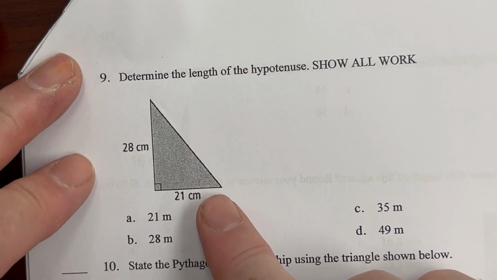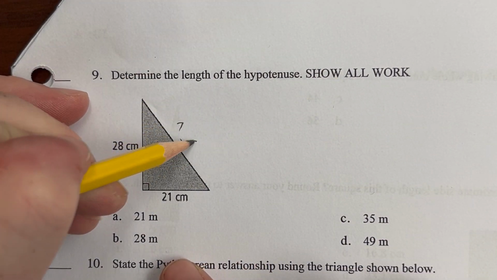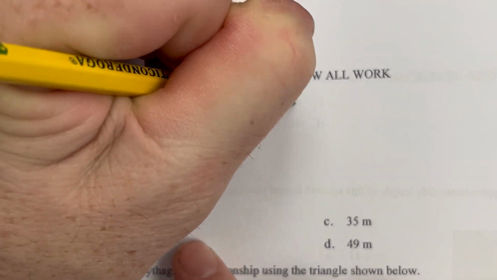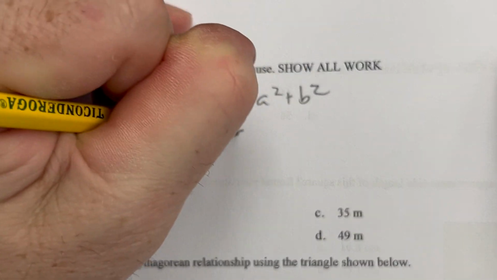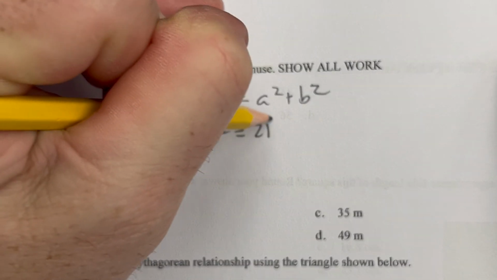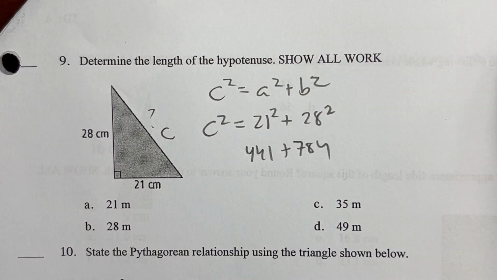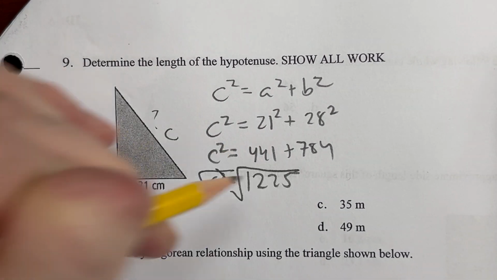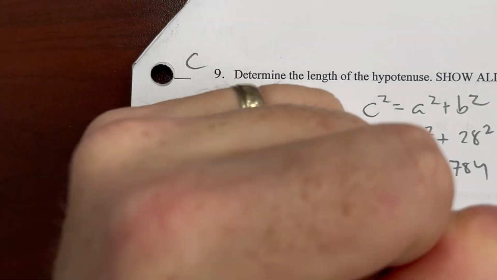Okay, on this one, here's our triangle. Determine the length of the hypotenuse. So this is our unknown. So that's our C. Okay, so C squared equals A squared plus B squared. And then add those together. I'm going to square root that. So then that's C. 10.